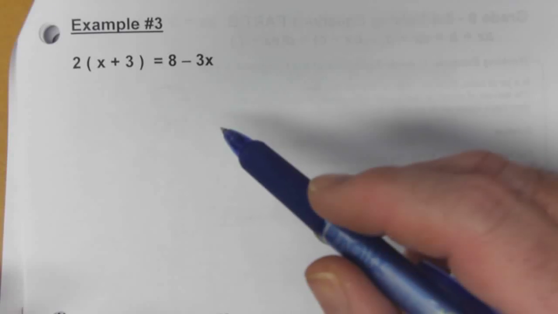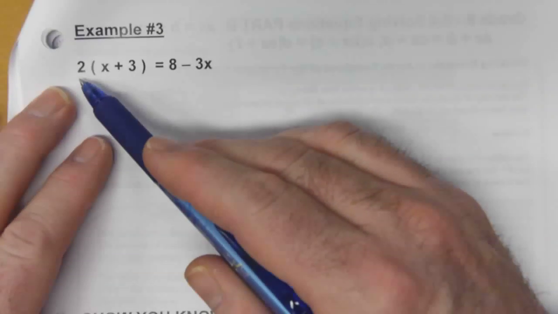Number 3, we're going to use the distributive property, and it really is fairly important to use it when we've got this sort of situation happening. You could divide both sides by 2, but then it gets kind of ugly. So we'll use the distributive property first, then we'll group our terms. So 2 times x becomes 2x plus 2 times 3, which is 6.